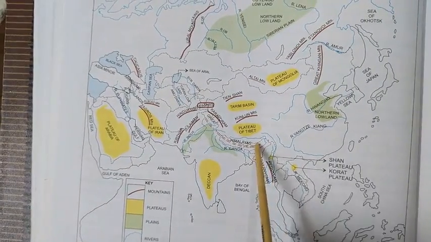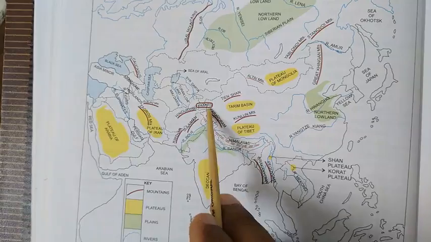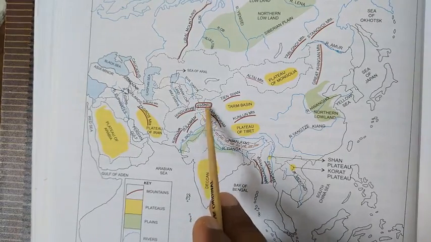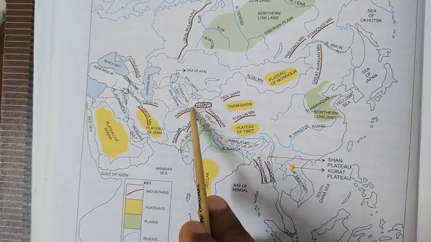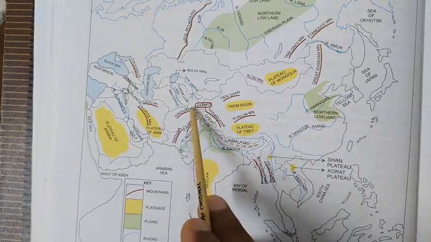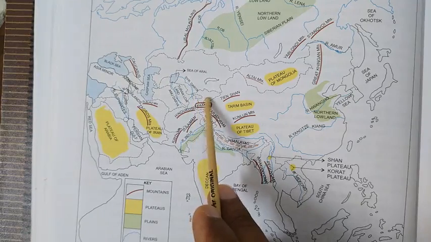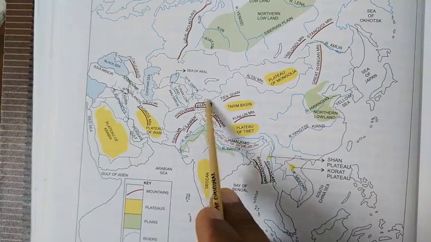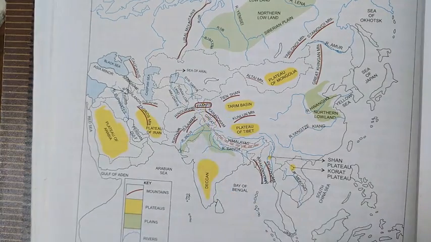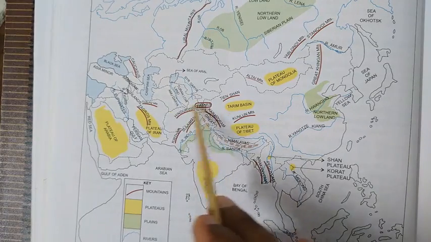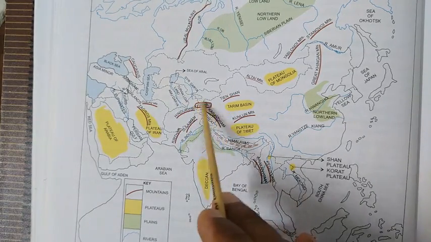Just above India, not in India but above India, in the region that covers a large area of China, meaning Tibet, China, and here Afghanistan and the former Russia, right? This is the Pamir Knot. What is a Pamir? Now what is a knot? When different mountain ranges radiate in different directions from one point, it is called a Pamir Knot.